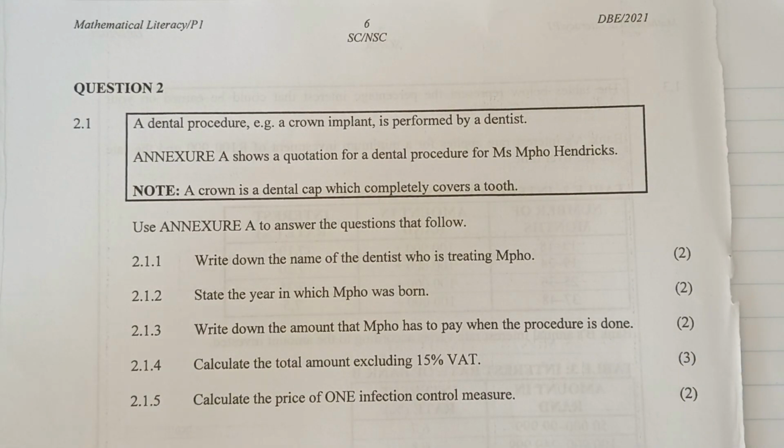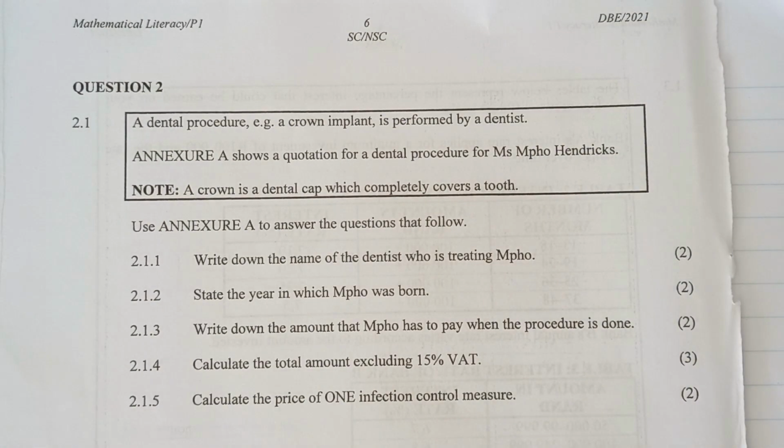A dental procedure, e.g. a crown implant, is performed by a dentist. Annexure A shows a quotation for a dental procedure for Miss Mpho Hendricks. Note, a crown is a dental cap which completely covers a tooth. Use Annexure A to answer.